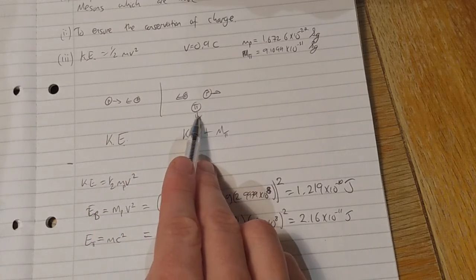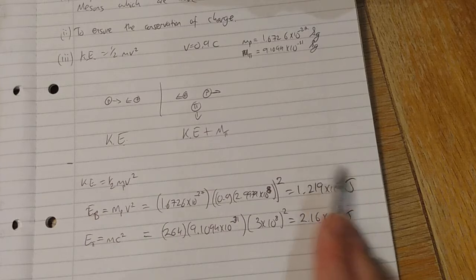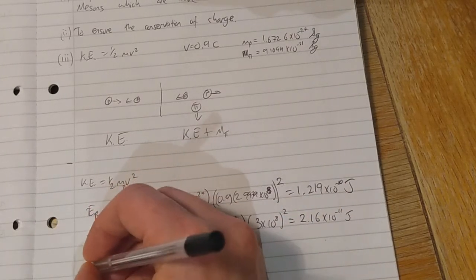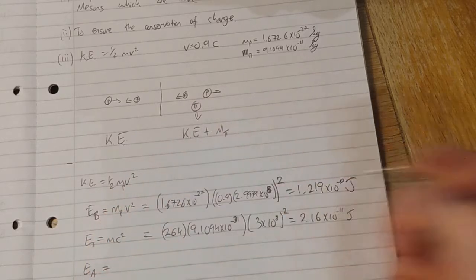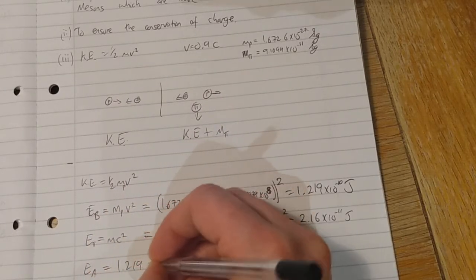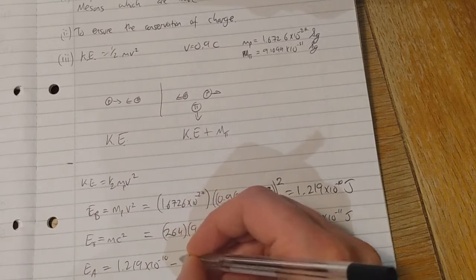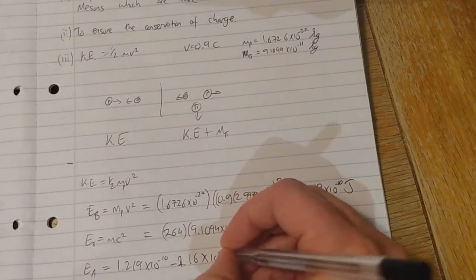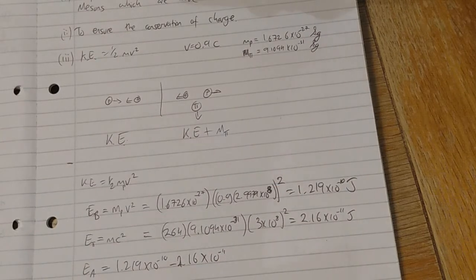So the kinetic energy afterwards is just going to be the difference between the kinetic energy before and what got taken out of it. So the energy after is going to be 1.219 by 10 to the negative 10 minus 2.16 by 10 to the negative 11.